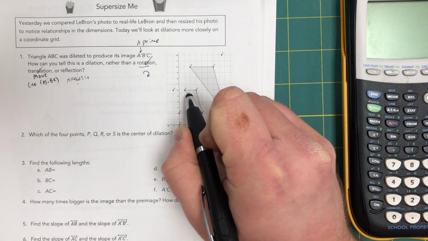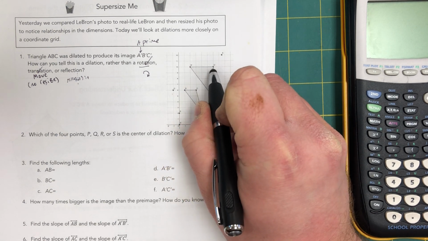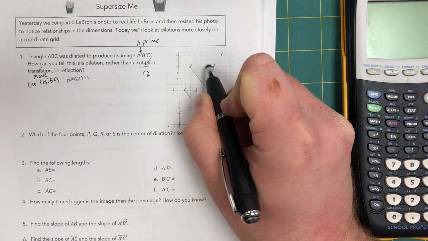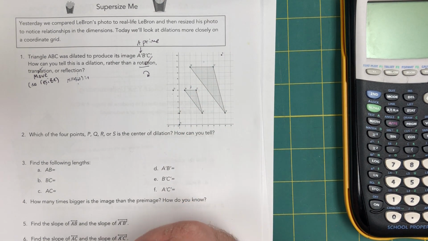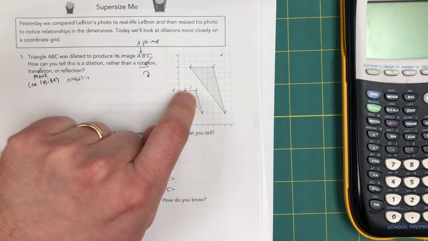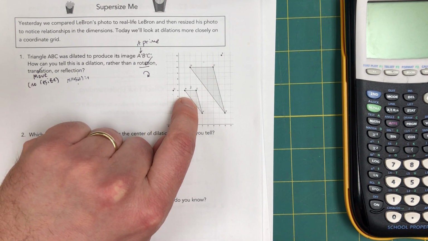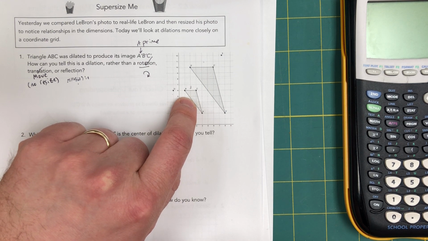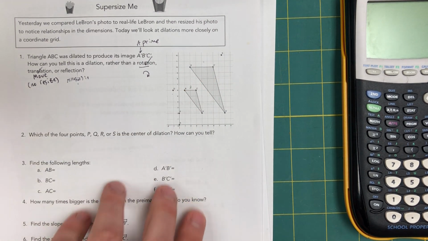Okay, so if we look at BC and then B prime, C prime, we can see this is 1, 2 spaces, and this is 1, 2, 3, 4 spaces. So if I can show that all the sides are double what they used to be, then that's a dilation. Or they're scaled up appropriately.